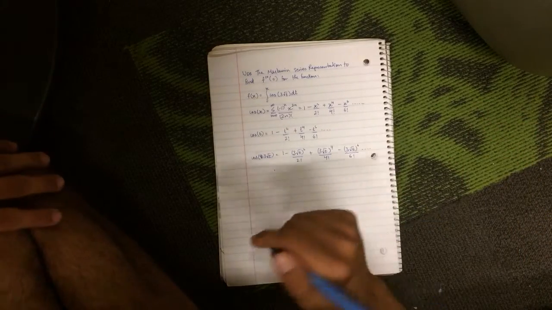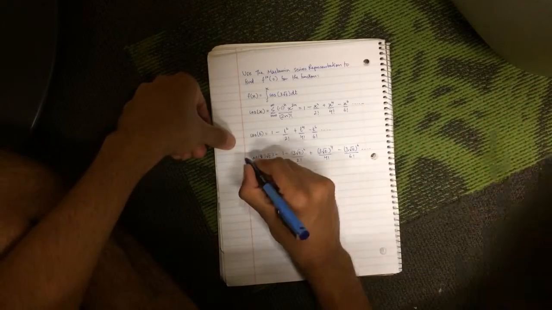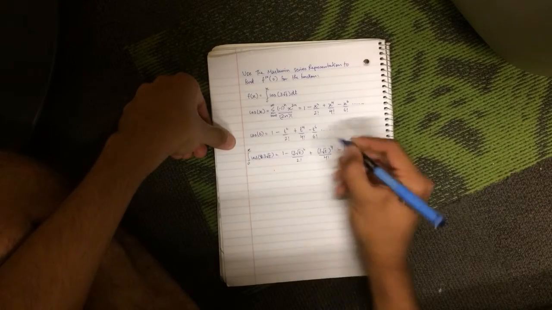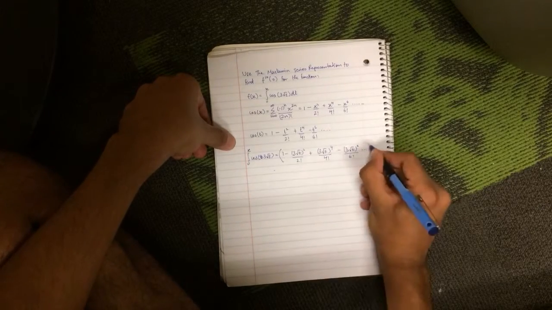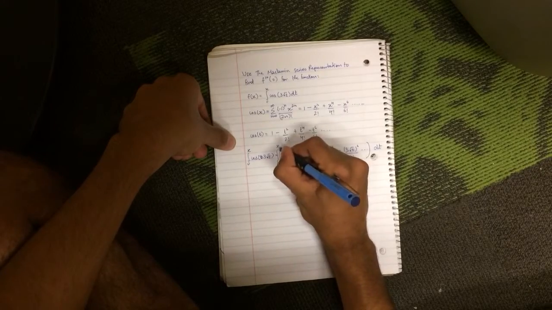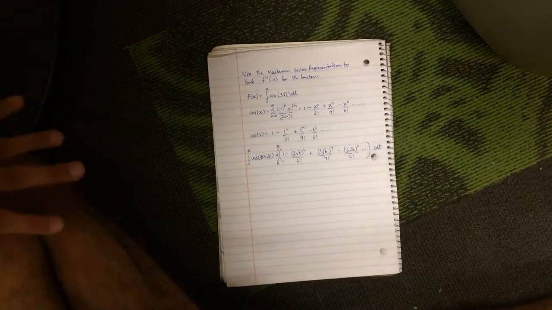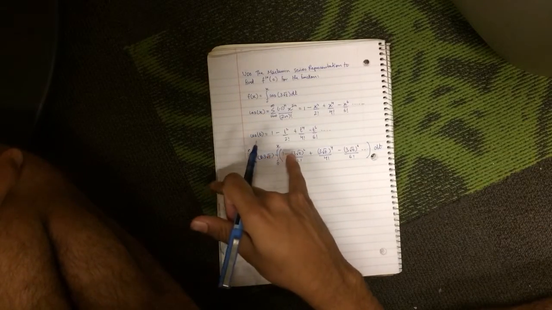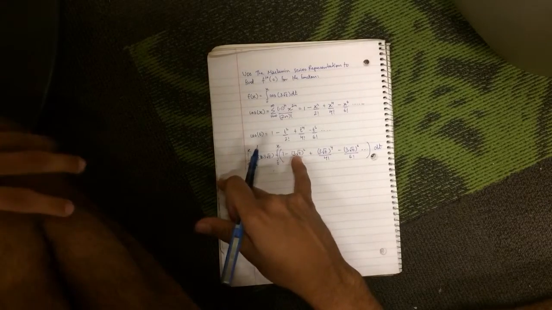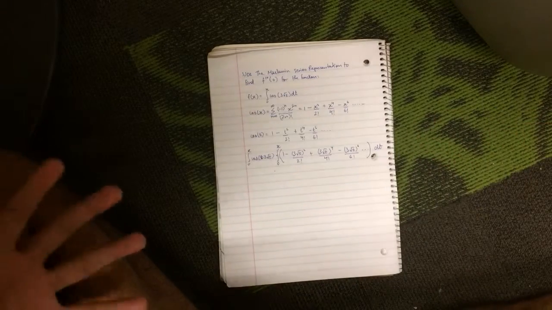So we're going to have to take every term and integrate it from 0 to x, times dt. When the upper limit is x, we just replace every term where there is a t with an x, and then we integrate it.